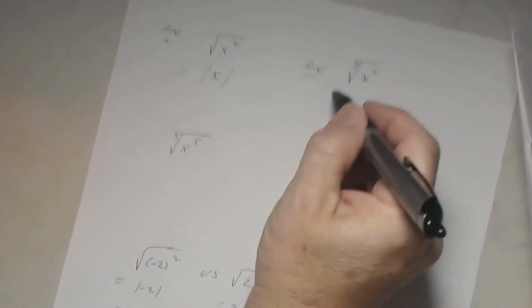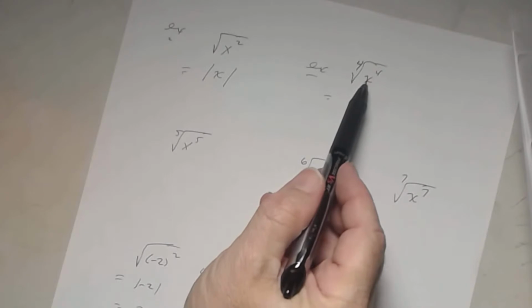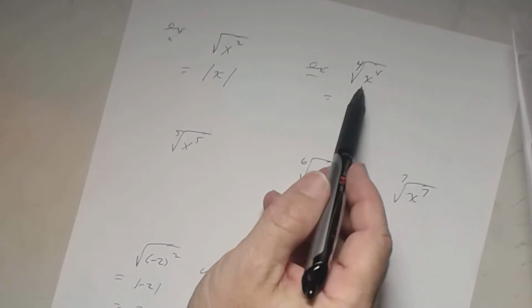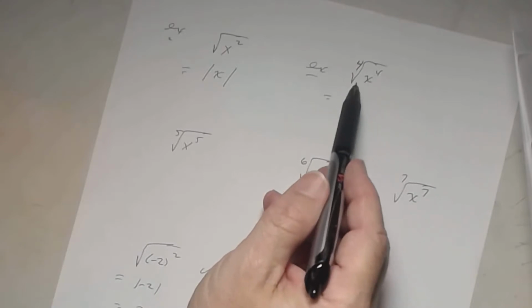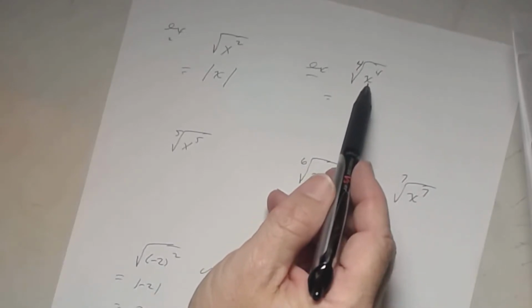All right, let's talk about this one. If you assumed that the variables represented positive numbers, then the answer here would be what? X. All right, so let's think about this for a moment. Suppose I had the fourth root of 2 to the fourth. What's the answer? 2.